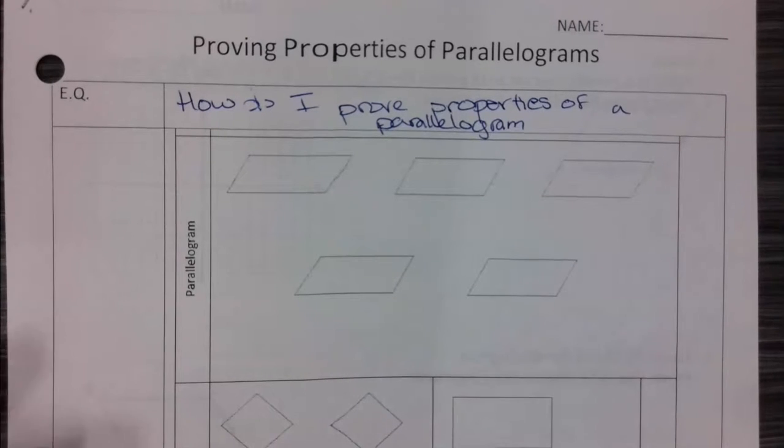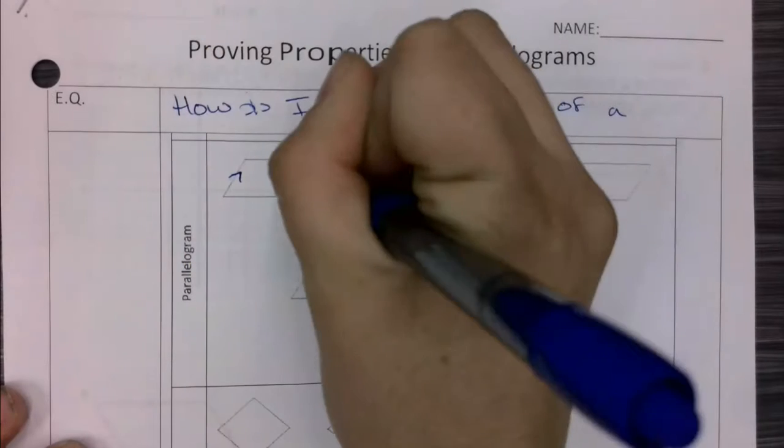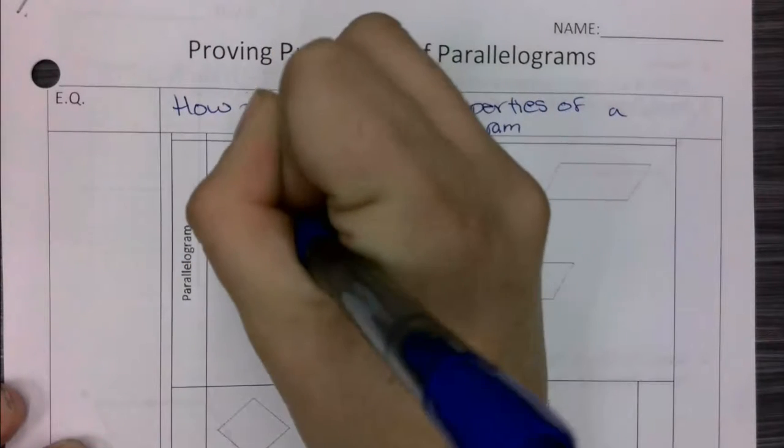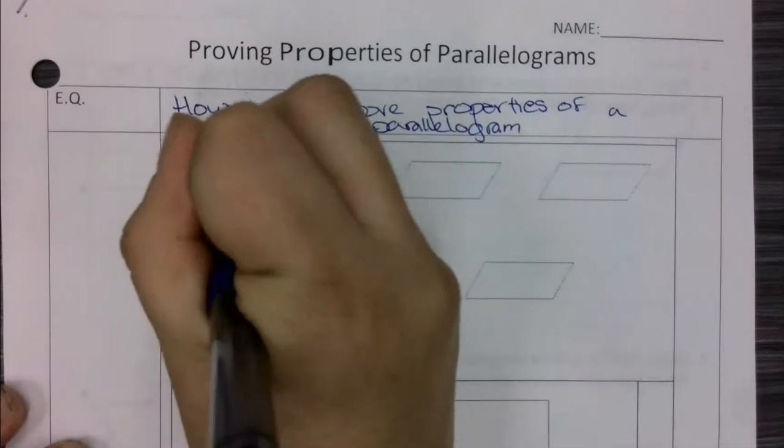Okay, so different properties about parallelograms. I have that opposite sides are parallel.